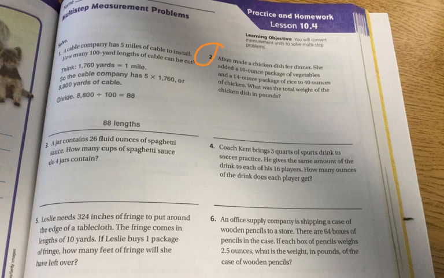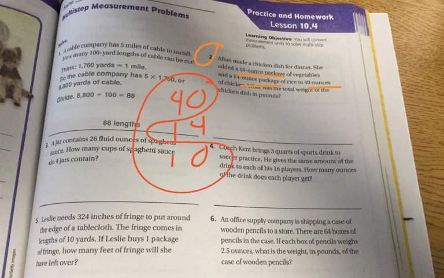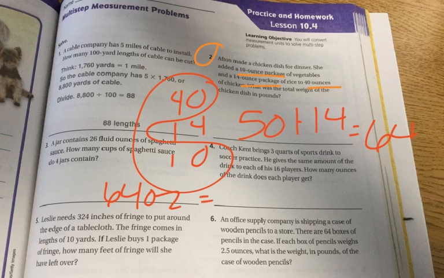Afton made a chicken dish for dinner. She added a 10-ounce package of vegetables and a 14-ounce package of rice to 40 ounces of chicken. What was the total weight in pounds? So I have to do 2 steps. First, I have to add it up in ounces and then convert that to pounds. So I'm going to add 40 plus 14 plus 10. I quickly know that that is 50. So 50 plus 14, I know that's going to be 64. So 64 ounces is how many pounds?